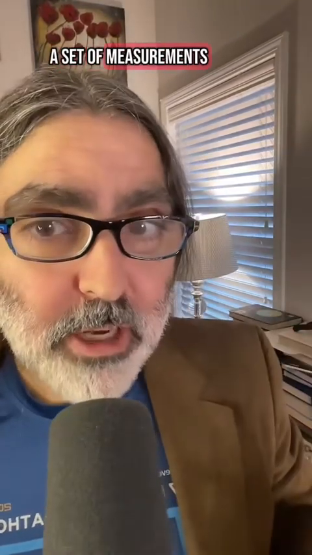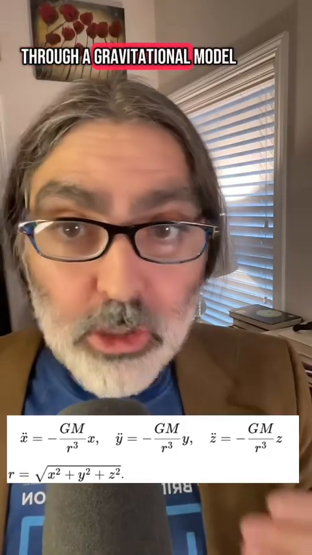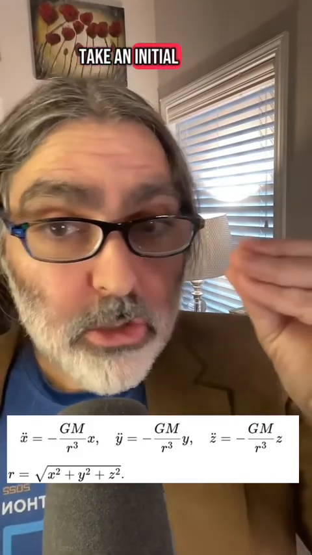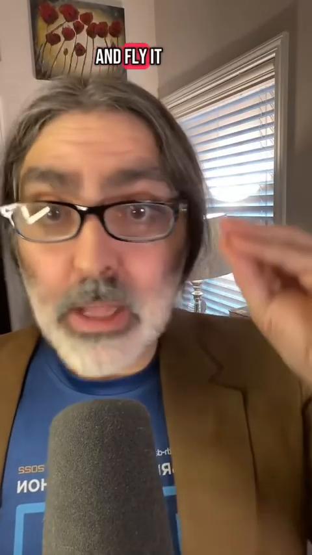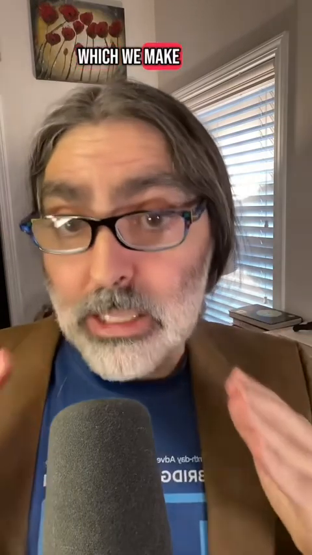Now we have a set of measurements, these pointing vectors. We need to make an orbit out of them. Well, how do we do this? Well, we do this through a gravitational model. The gravitational model allows us to take an initial position and velocity of this asteroid, which we have to guess at, and fly it forward. Namely, fly it through the time at which we make the measurements.